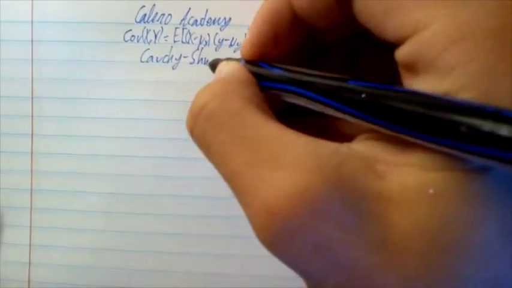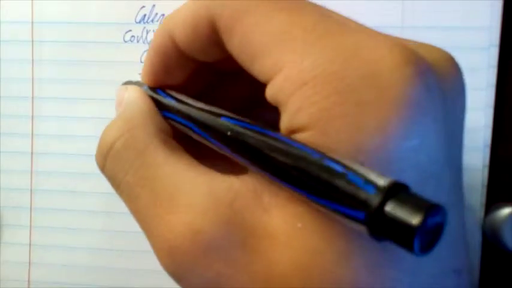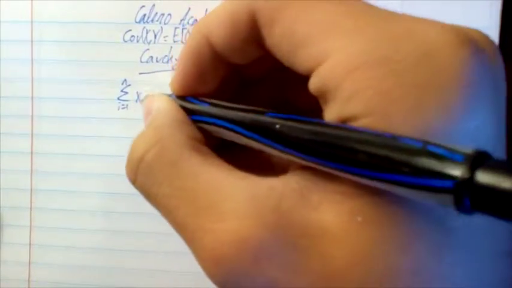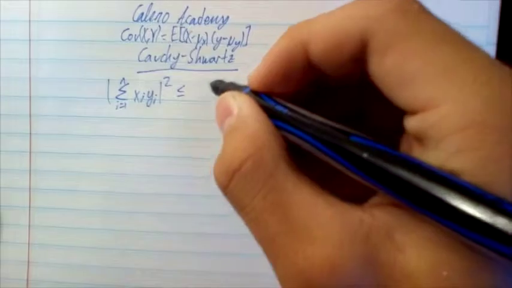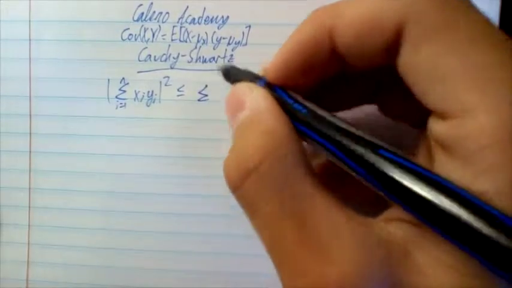So, there's a very interesting theorem called the Cauchy-Schwarz theorem. It's very important. It says that the sum from i equal to 1 to some n of x_i and y_i, the absolute value of that all squared, is less than or equal to the individual sums times each other.